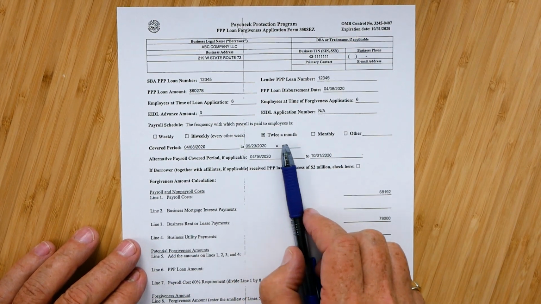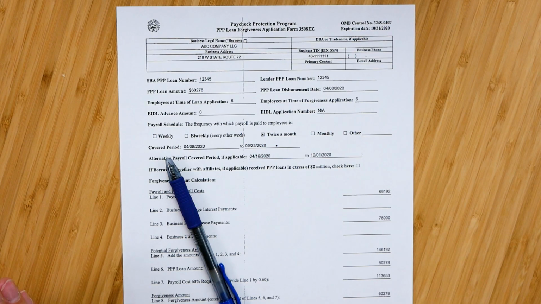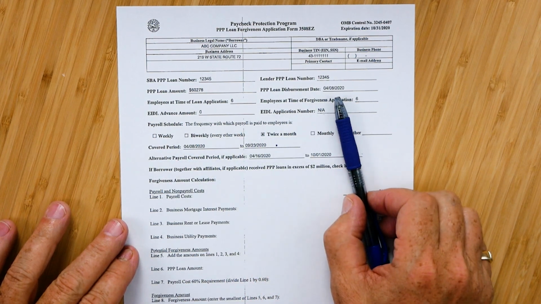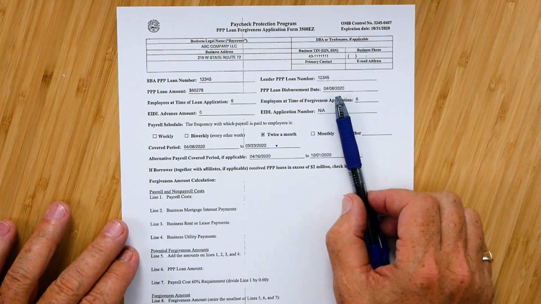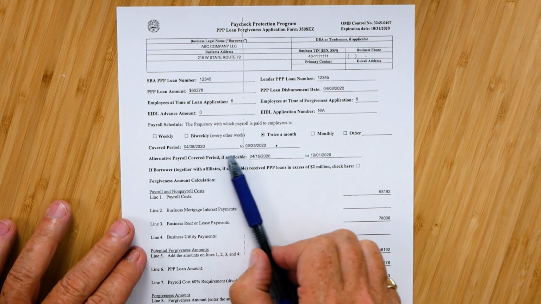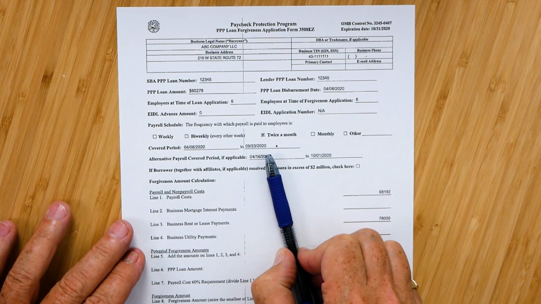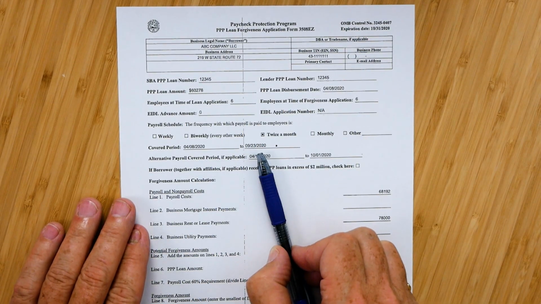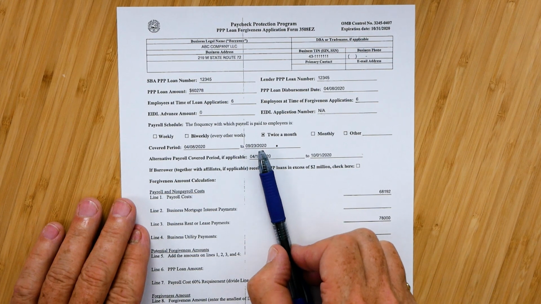Payroll schedule, pretty straightforward. How do you make payroll? In this case, it was twice a month. Now, we're going to go on down the form, covered period. Again, because up here in the PPP loan disbursement date, that started the clock running. So in that case, we put in 4/8/2020. And this, we're putting 9/23/2020. That's kind of like today. So we put in here the 24-week period. But in my actual application, it could have had 4/8/2020, and we could have gone with the 8-week period, and we'd have put in an 8-week period.